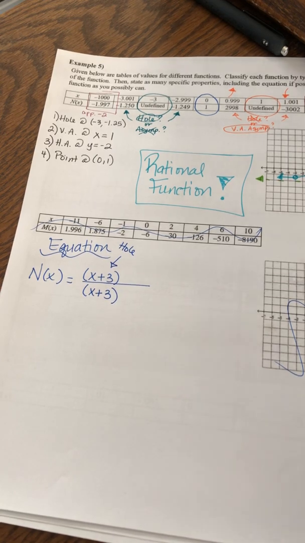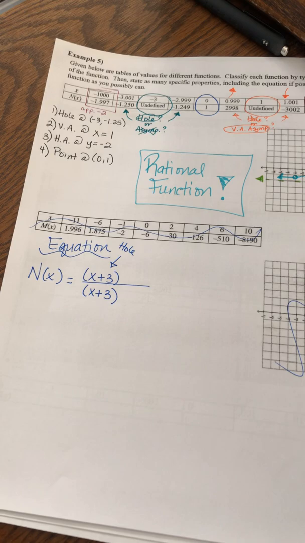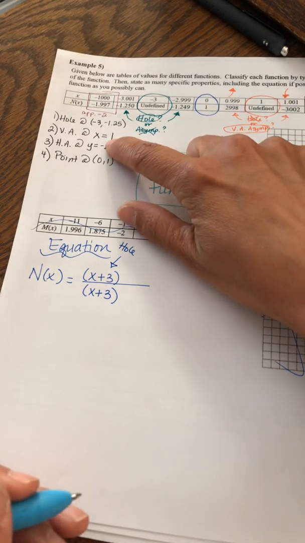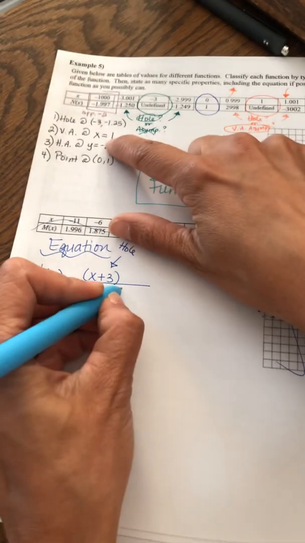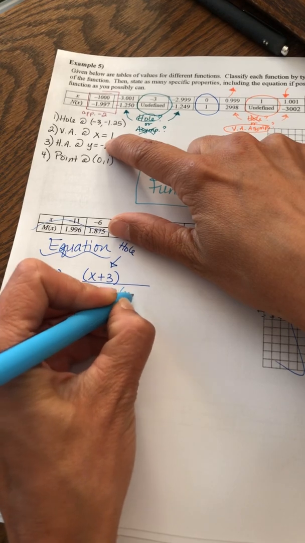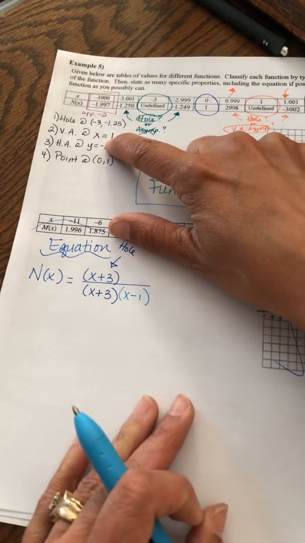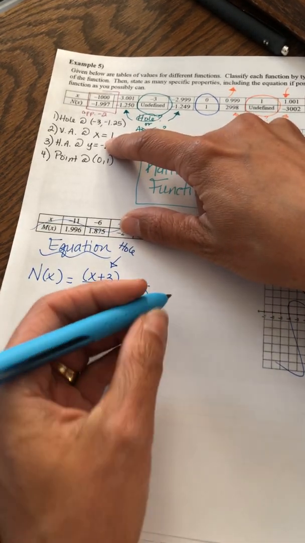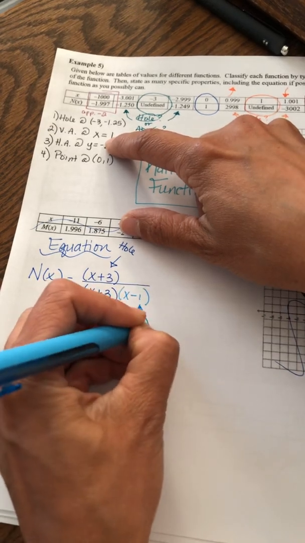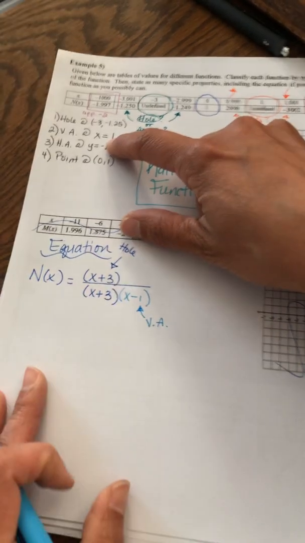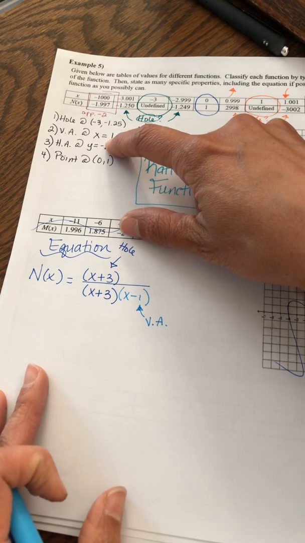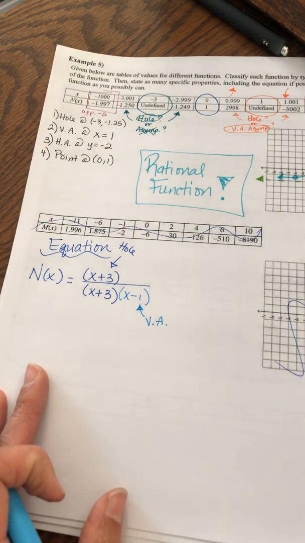The next part is from the vertical asymptote. Vertical asymptotes are the restrictions in the denominator that are not a hole. So since x equals 1 is a vertical asymptote, its factor must have been x minus 1. Maybe draw an arrow to that and remind yourself that is from the vertical asymptote in the denominator. Again, that was something that we learned last year in Math 3.